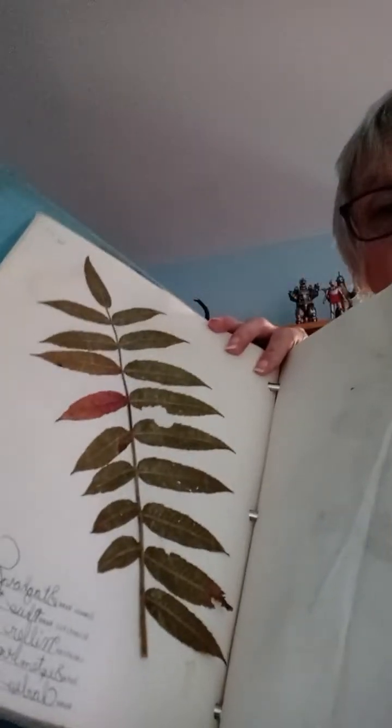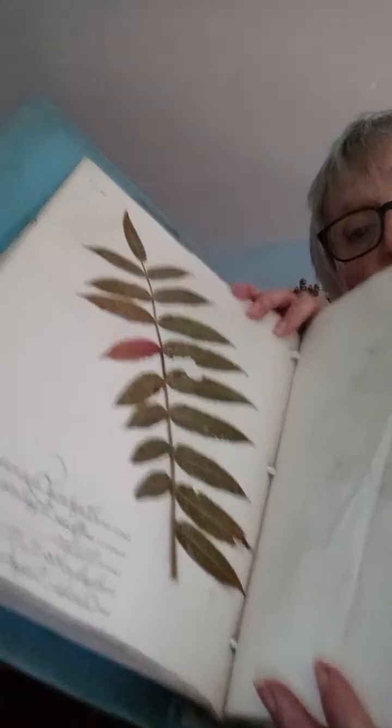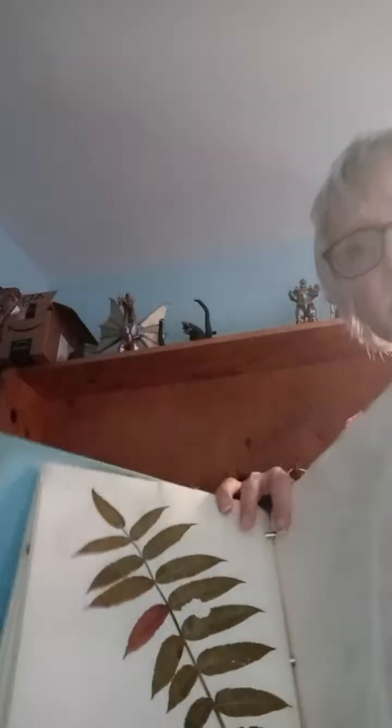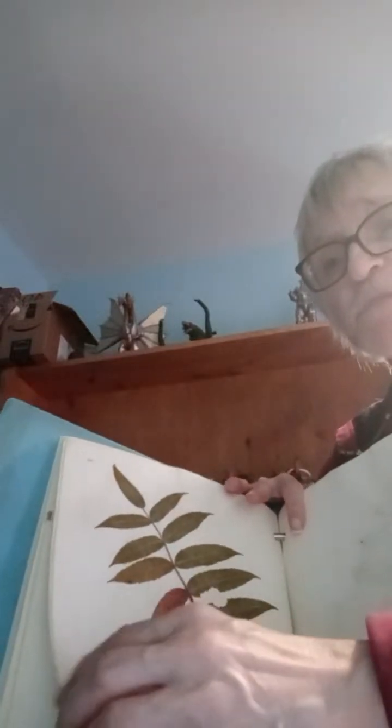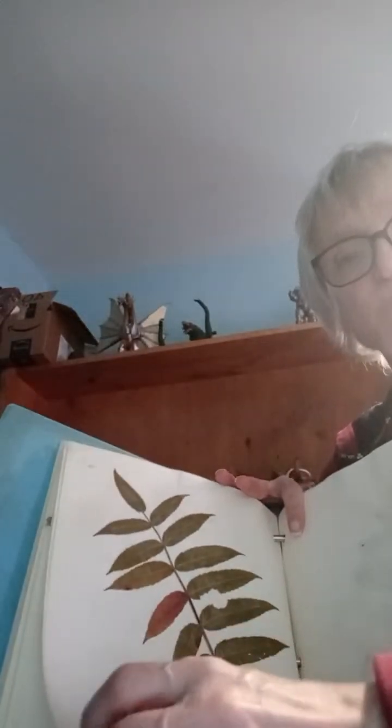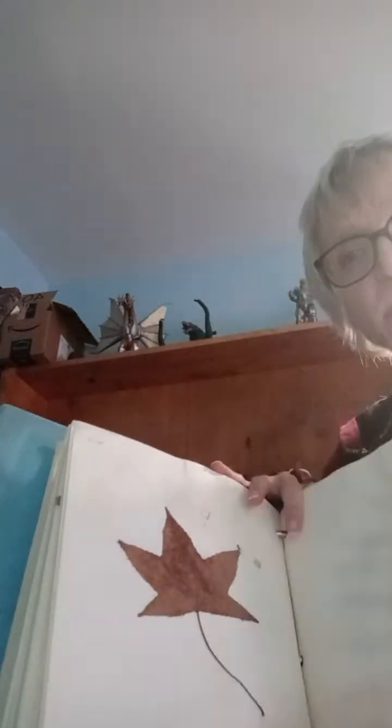This is Staghorn sumac. And Staghorn sumac actually gets little berries that if you get it right in the fall, usually you can make lemonade from them or a sour drink.